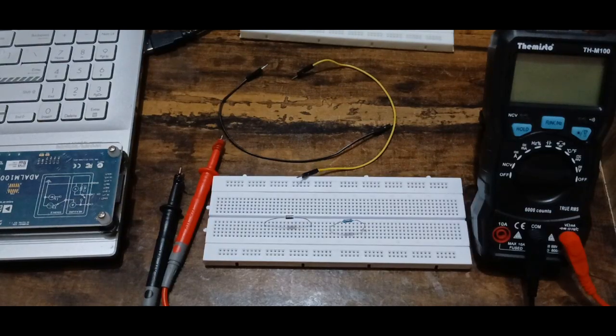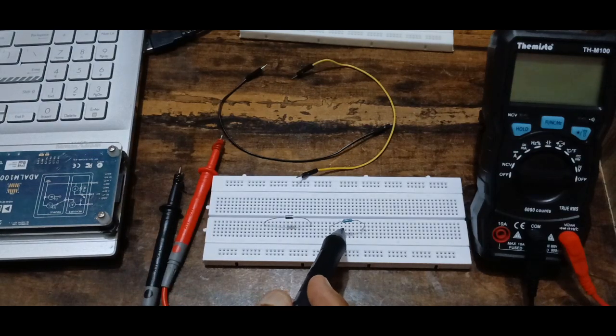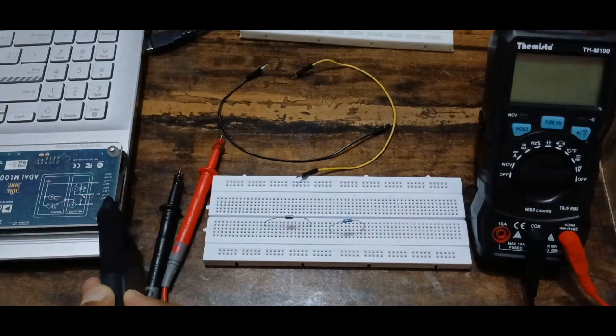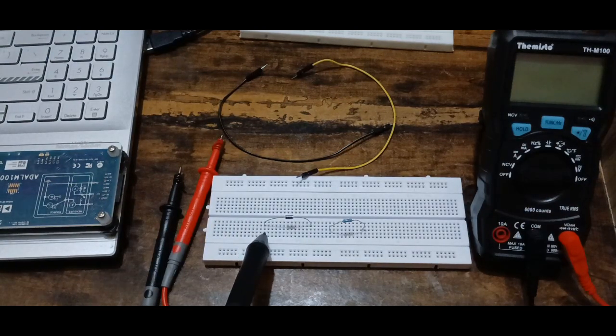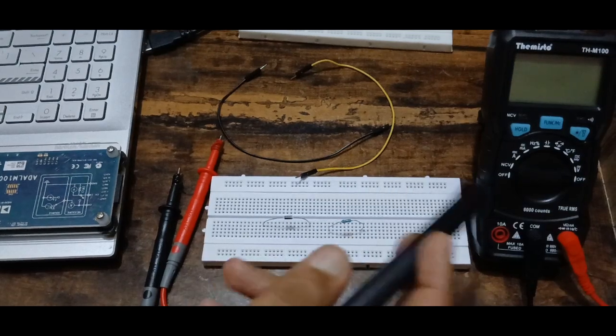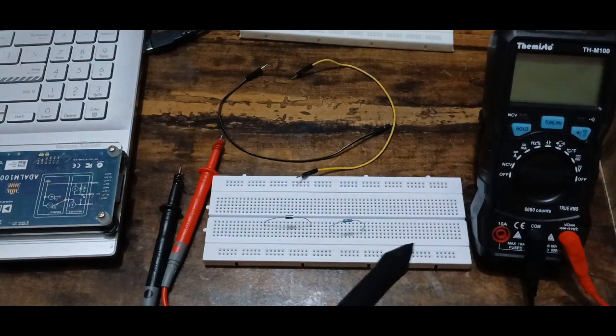For the first part of this experiment, I am going to connect this diode in series with this resistor, which is our 1K resistor, and I am going to connect channel A through this ADLM to provide a DC voltage, which is going to vary, and through this multimeter I am going to measure the current, which is in milliampere.